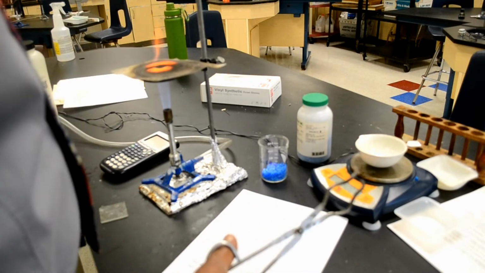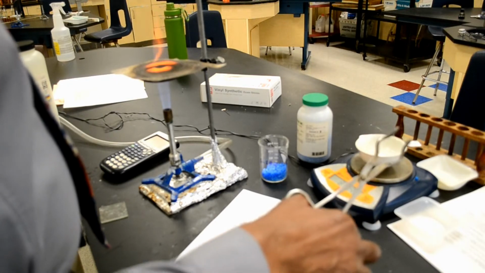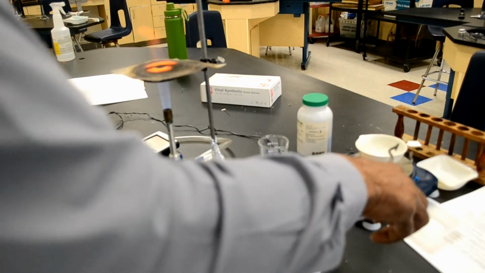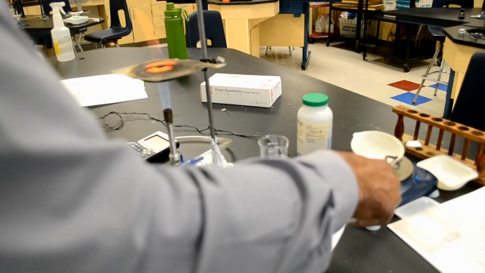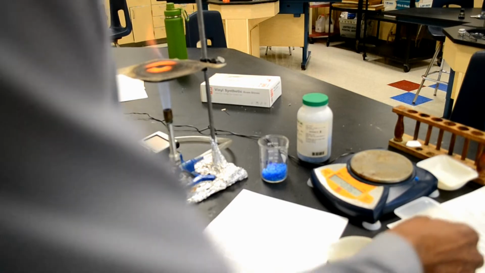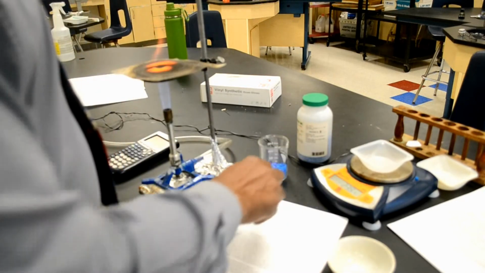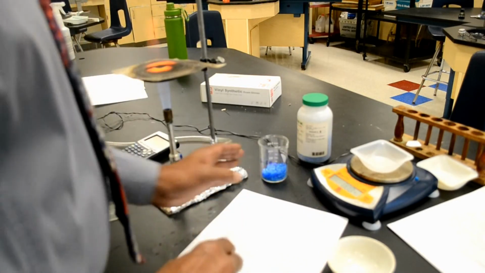Number 3, using a weighing boat, measure out exactly 2 grams of copper sulfate hydrate. This is the weighing boat. I'm going to zero the balance, put a weighing boat on, and zero it again.